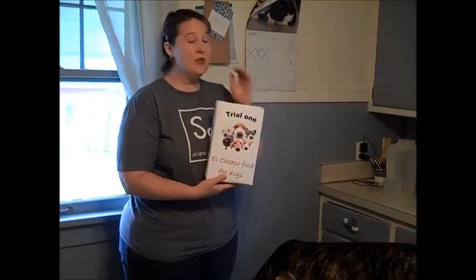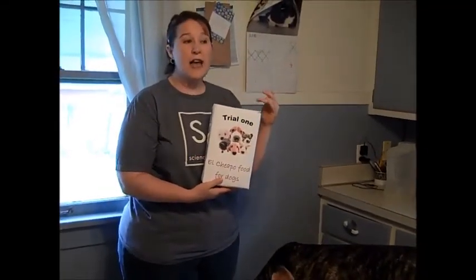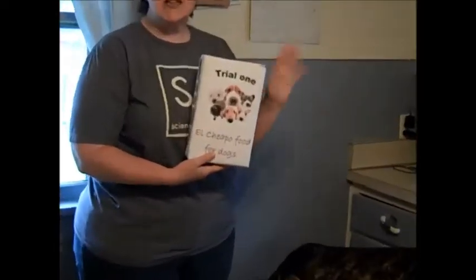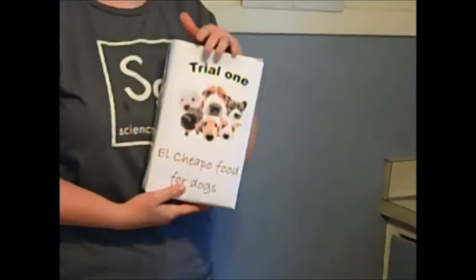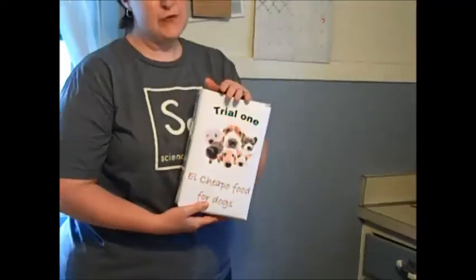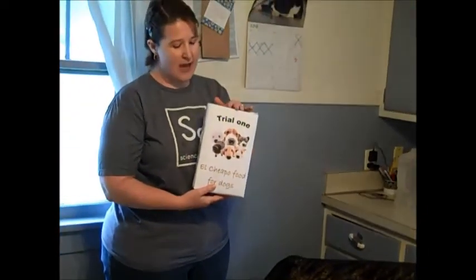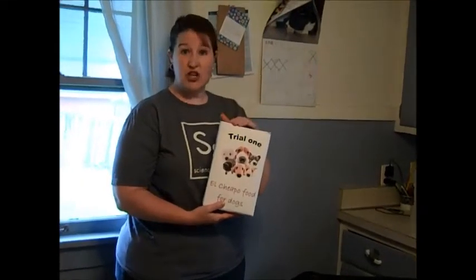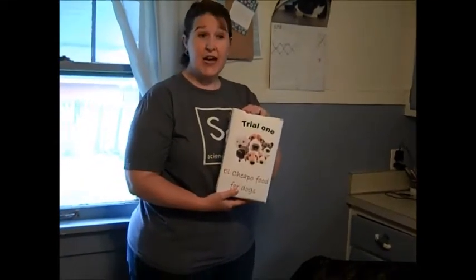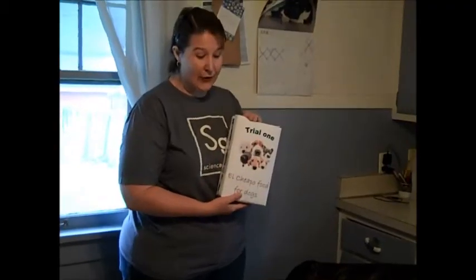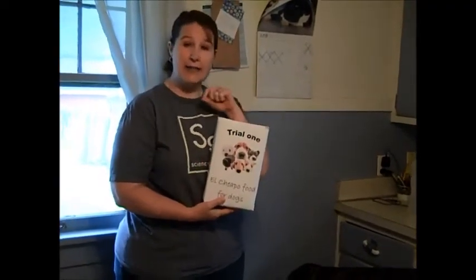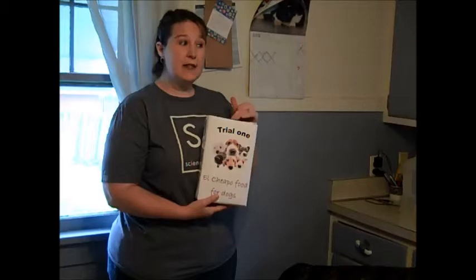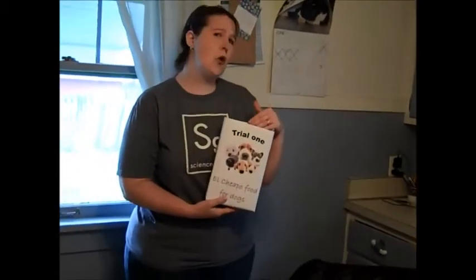The first thing that we need to do is control all of our variables. So we're going to run an experiment of counting how often the dogs pass gas on their normal food, El Cheapo food for dogs. To do that, we're going to feed the dogs for 7 days El Cheapo food, and every time we see or smell the dog farting, we're going to write it down on our data table. What this does is tell us what's normal.